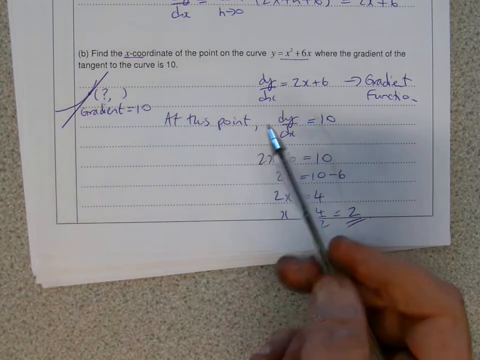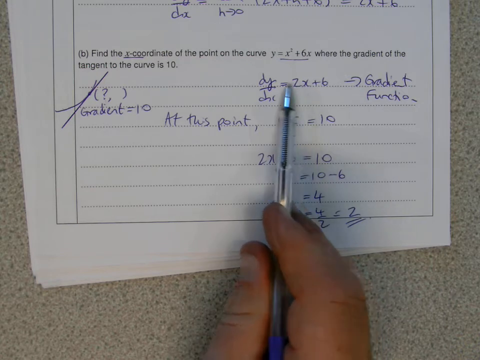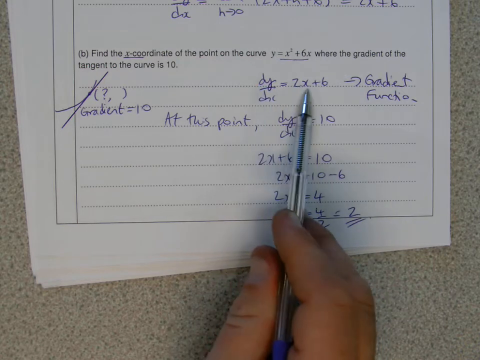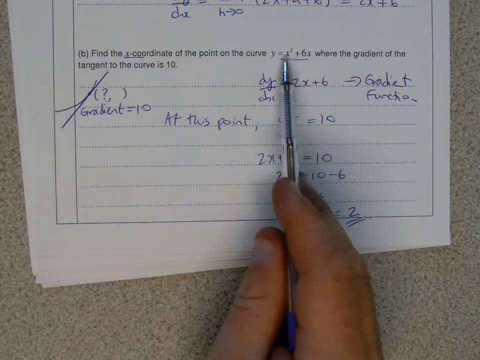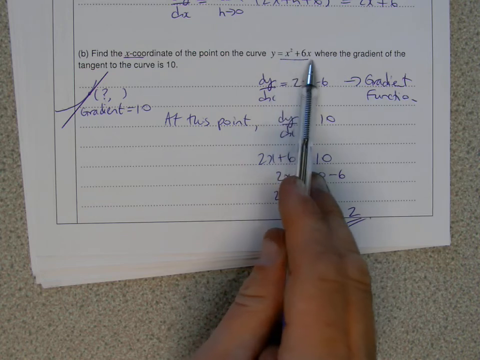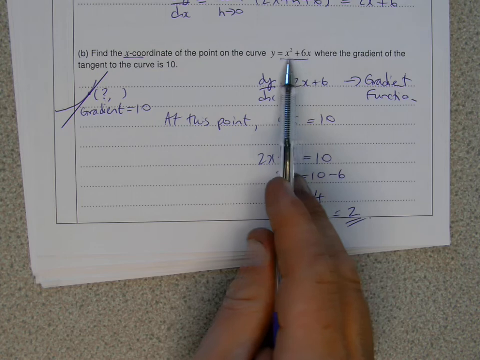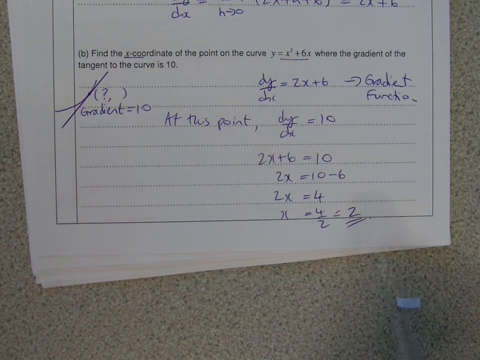And you can check back in, can't you? You can put 2 in here to see if it works out. If you put 2 in the gradient function, 2 times 2 is 4, plus 6 is 10. You get the gradient. You could also work out the y value as well. They're not asking for it though, but you could. So you could put 2 squared is 4, plus 6 times 2 is 12, so you end up having 16, if they ask for it. But they don't want it, they just want the x value.